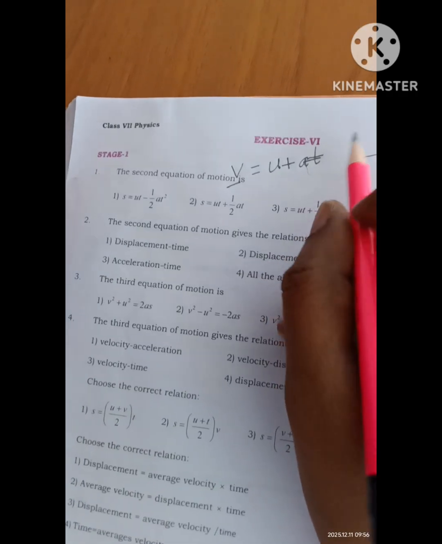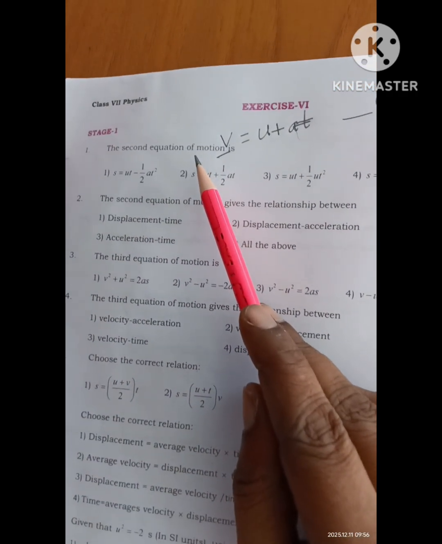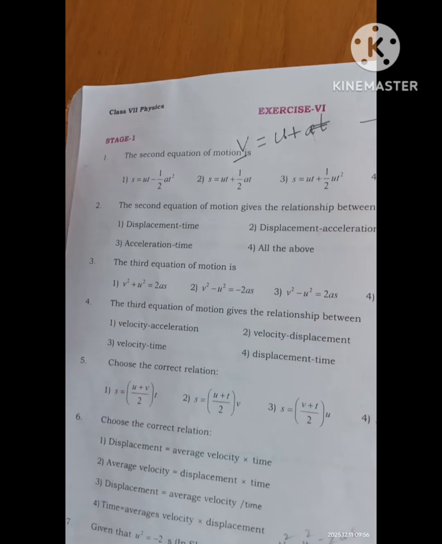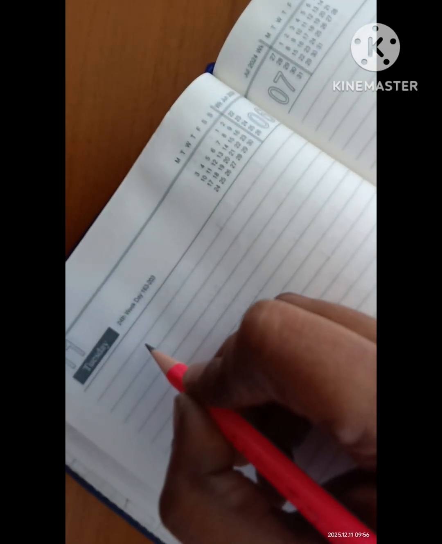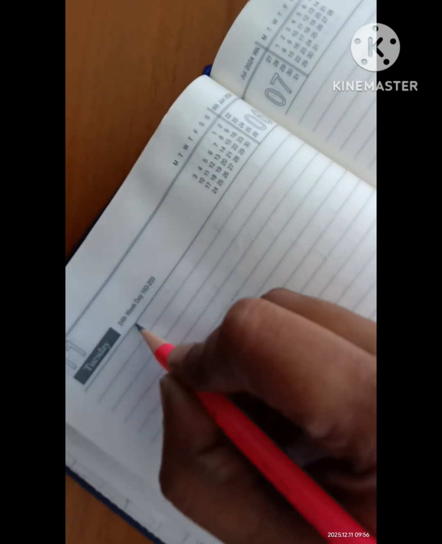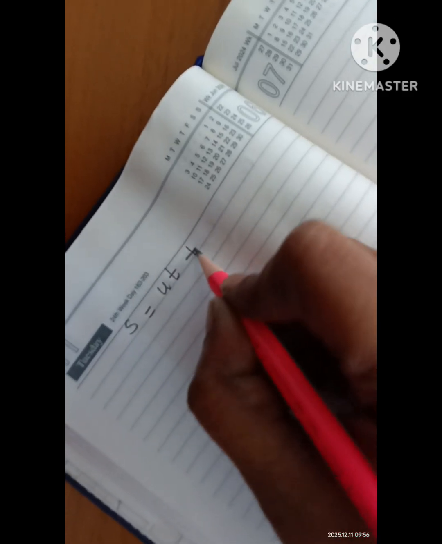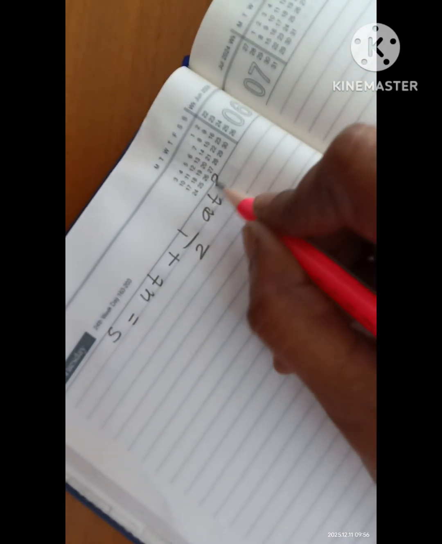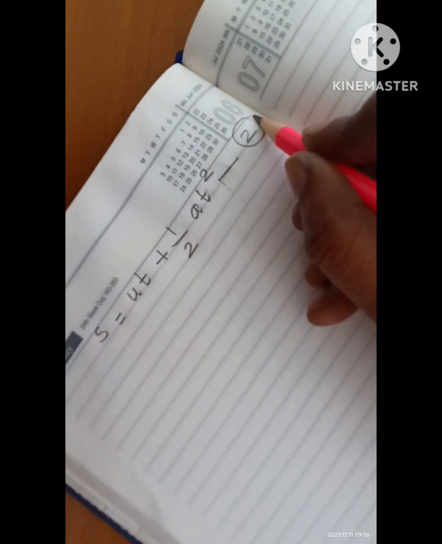Okay. Now, the second equation of motion. Totally, we have three equations. Let's see the second equation of motion. The second equation of motion is S is equal to ut plus half at square. Okay, so this is the second equation of motion.